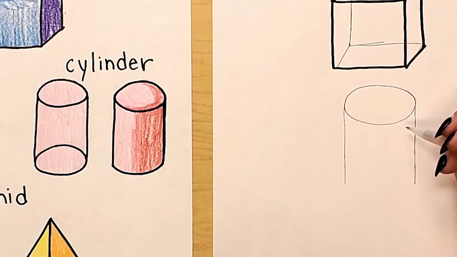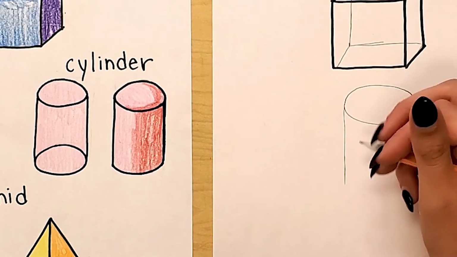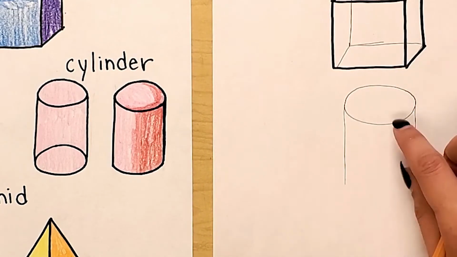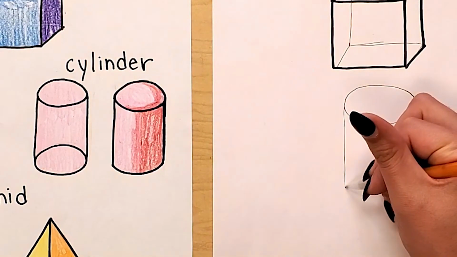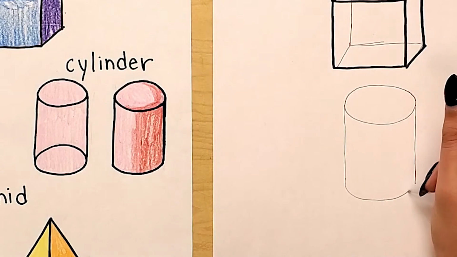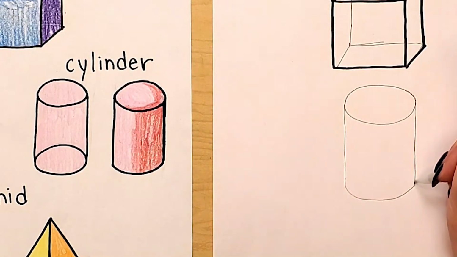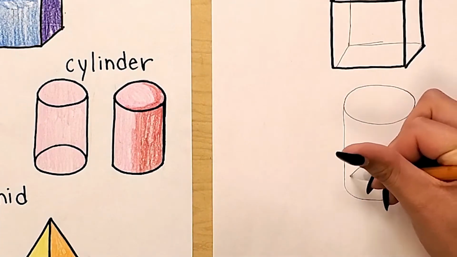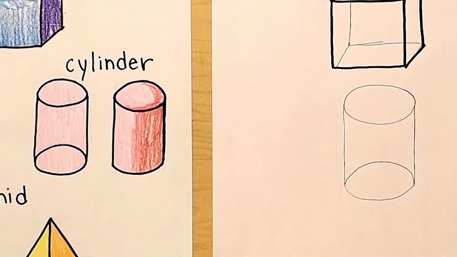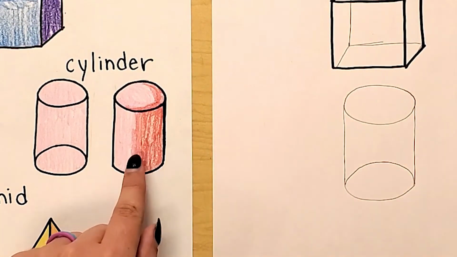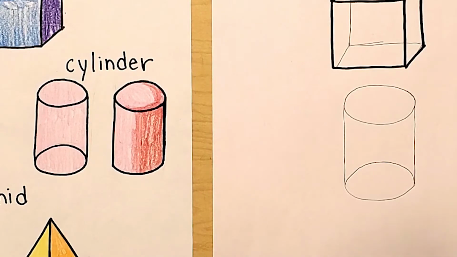And then this part can be a little tricky, but try your best. You're gonna draw another oval that you want to be the same as this one. I like to start with the bottom curve first, and then I make the top curve of the oval. Pretty good.